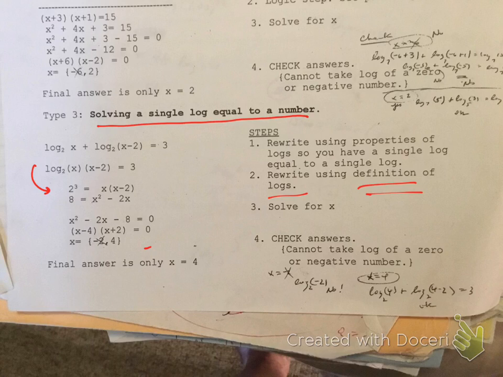I told you need your properties, you need your definition, you can't live without it. So 2 to the third power is equal to this expression, and I promise it's going to be factorable, like you see this one. And then again, you got to check your answers. One of them will work, one of them won't, because when you plug it back in, if you take the log of a negative number, that's bad. And so here's the check over here, and I'll let you look at that yourself.